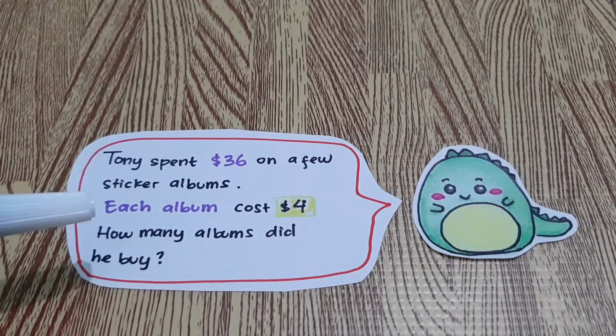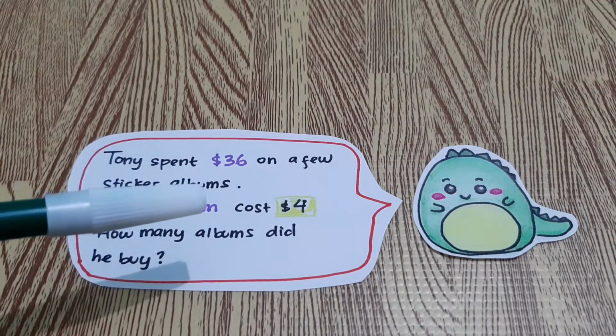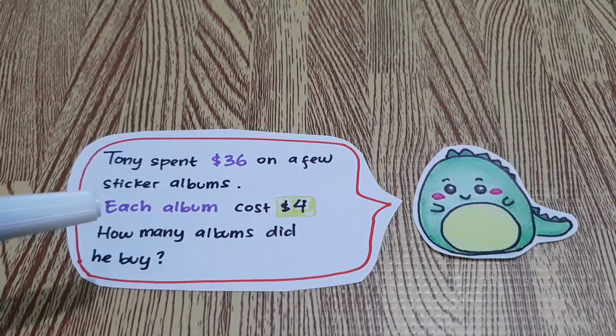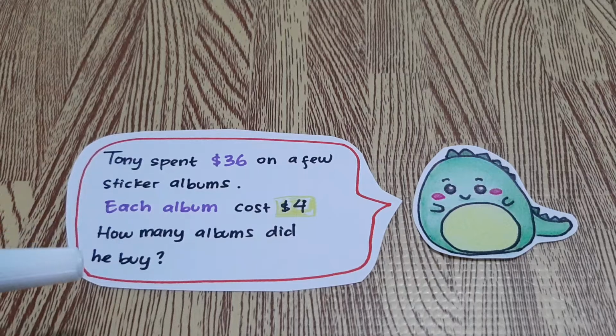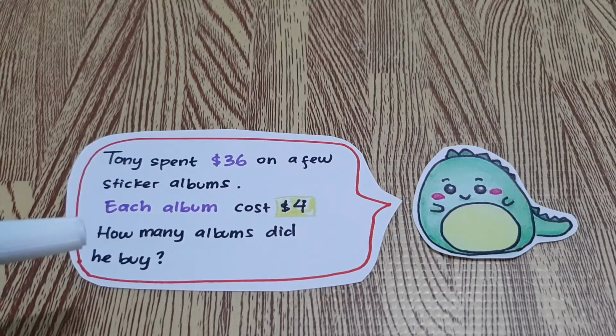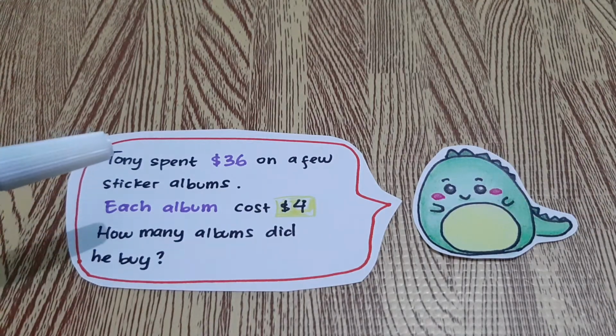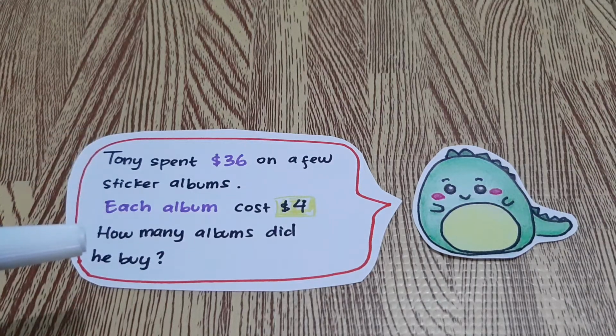Do you still remember what each means? Yes, it means one album is $4. So this number is actually inside of one album, or the cost of one album. How many albums did he buy? Okay, but we don't know how many albums there are, right? So if we know the number inside, or the number of each, and we know the total, but we don't know the groups, so how about the model?